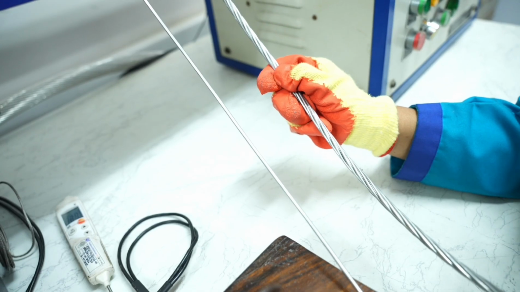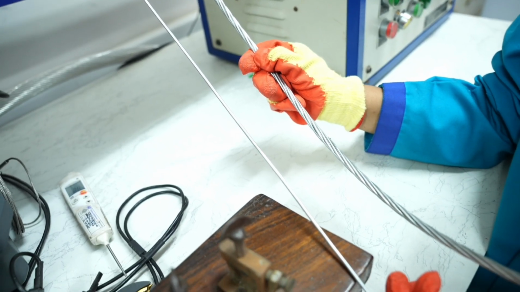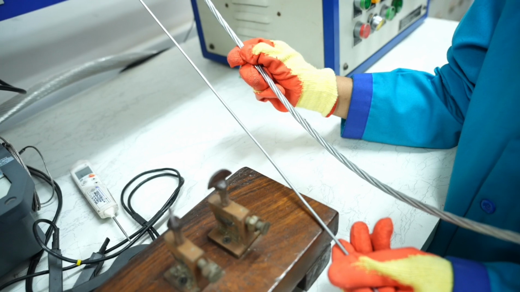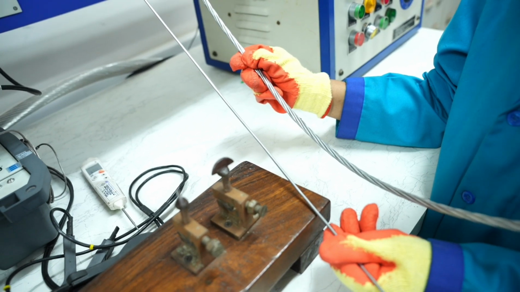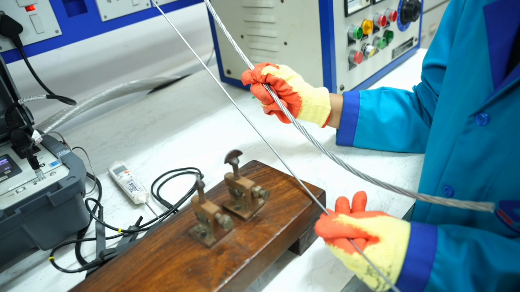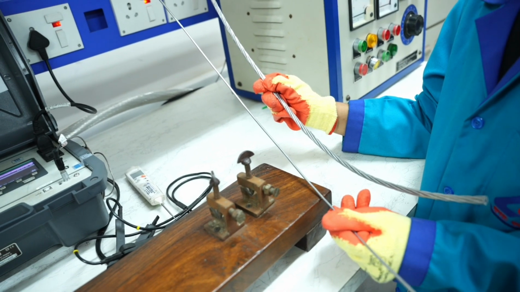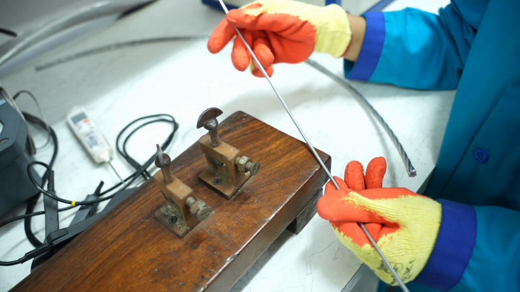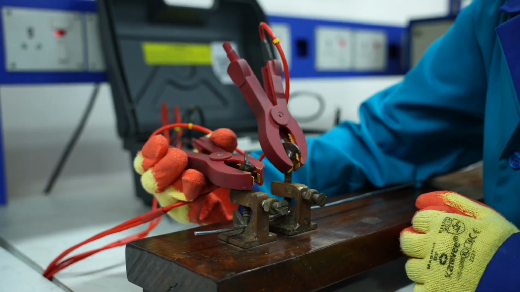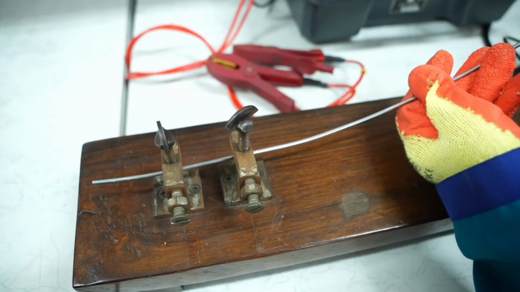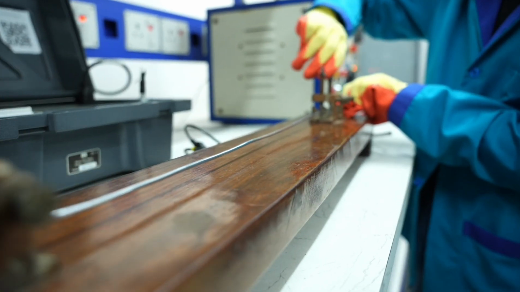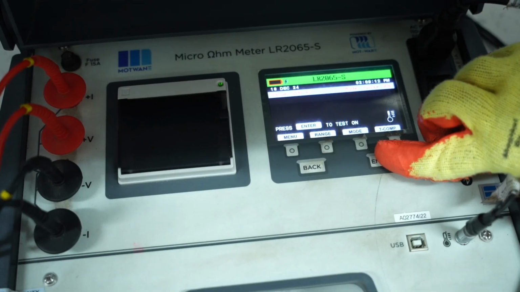Procedure: the diameter of the sample taken up for testing is 3.15 mm. Ensure the test specimen selected is free from visual defects. The length of the sample required is approximately 0.7 meter. Connect the conductor ends to the test bench terminals with the aid of clamps. The electrical resistance of test sample with a length of 0.5 meter shall be measured at ambient temperature.